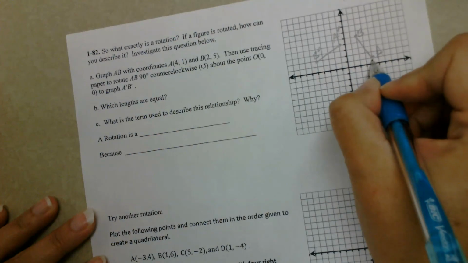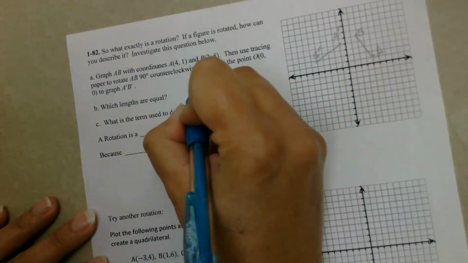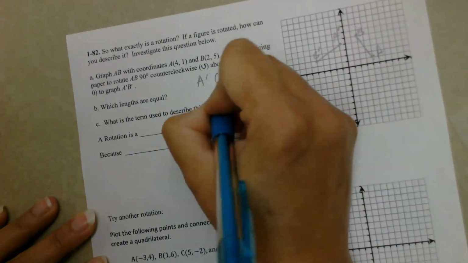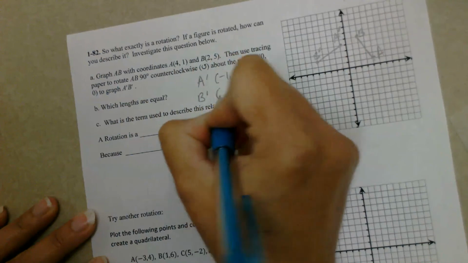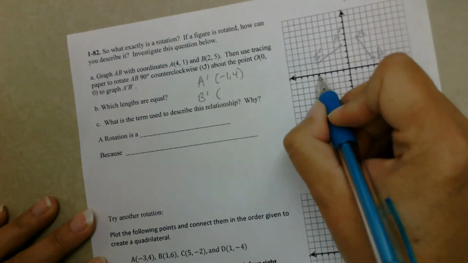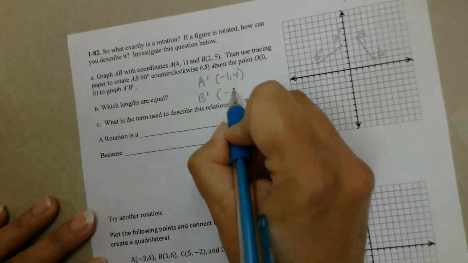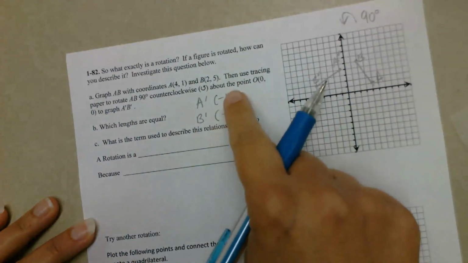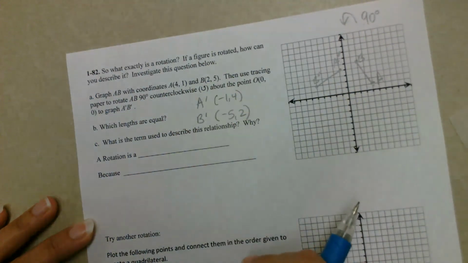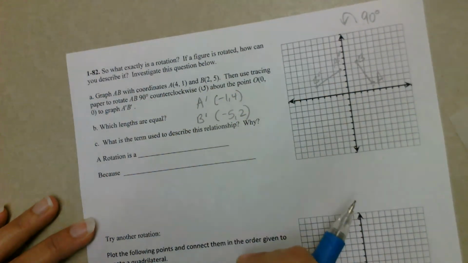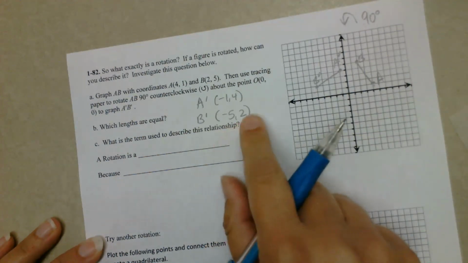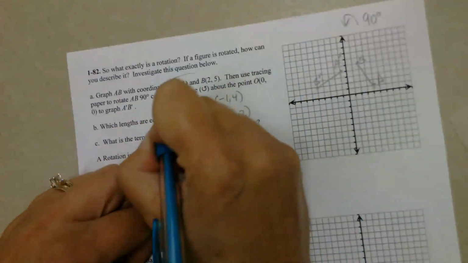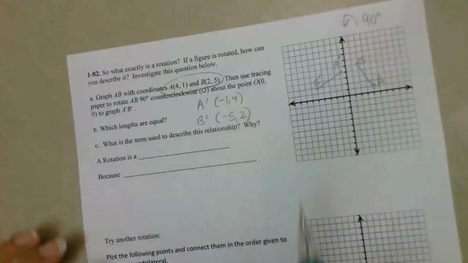A prime is the point -1, 4. And B prime is the point -5, 2. And we're going to look more at these relationships in class next week. But there is a relationship between the numbers here and these numbers.